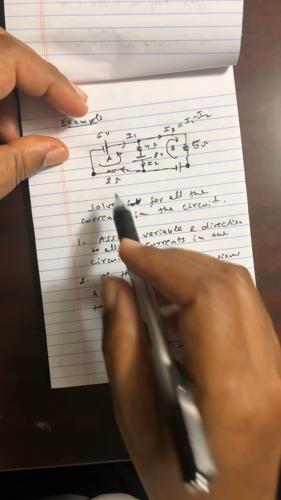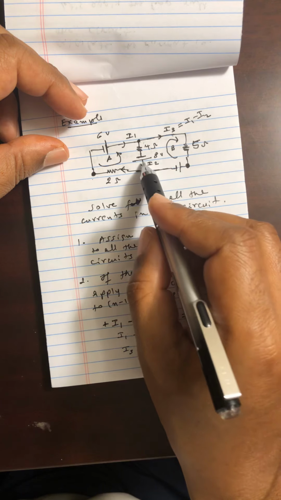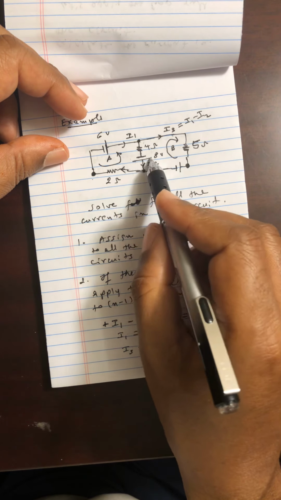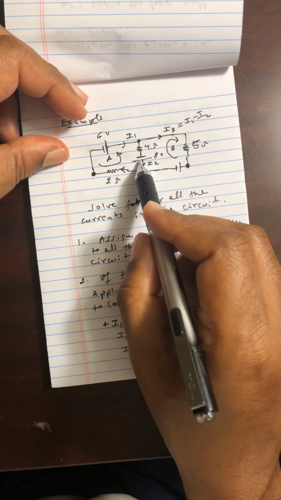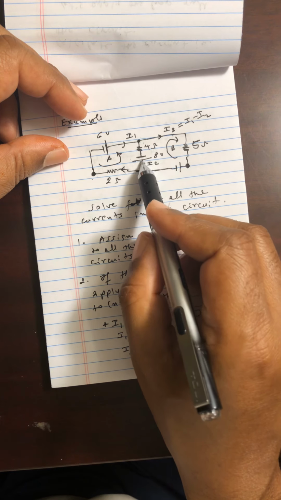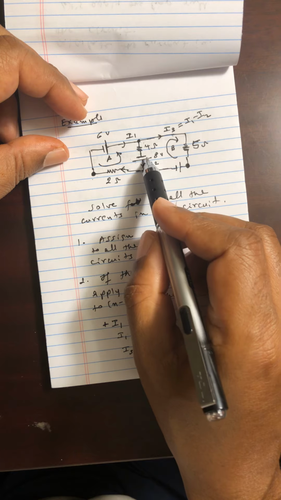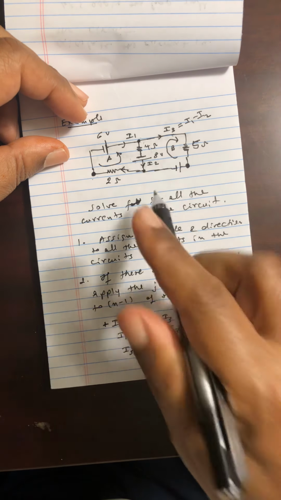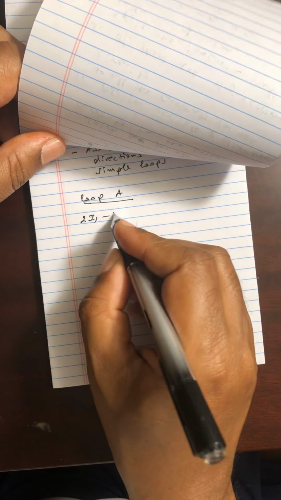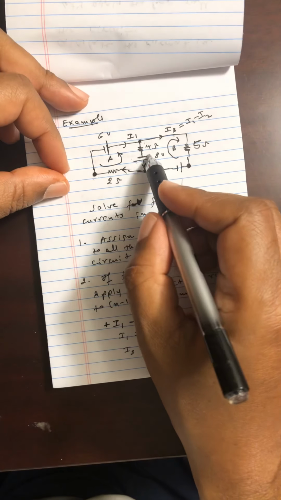okay? Now we keep going, we get to this battery. We're traversing it from the positive to the negative. So according to our sign convention, it's going to be taken to be negative, all right? So you've got minus 8. All right, we keep going.